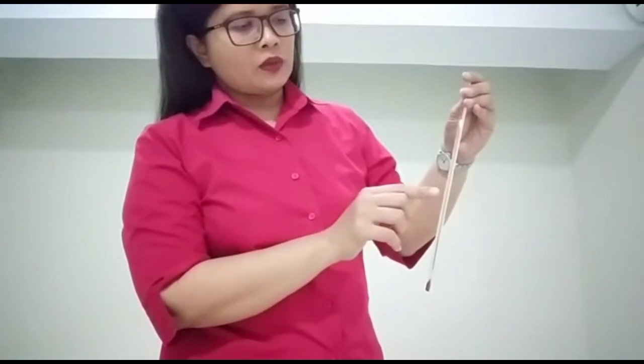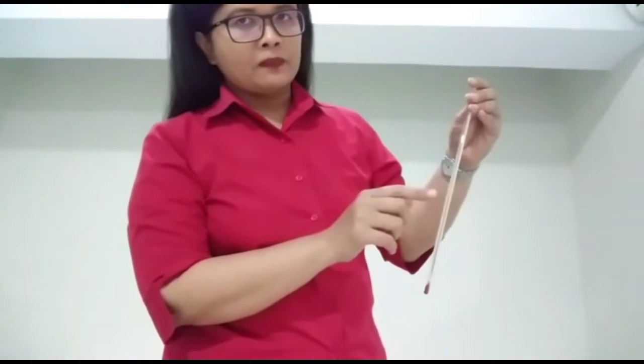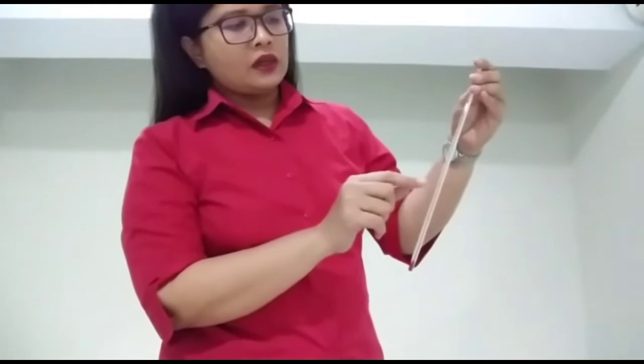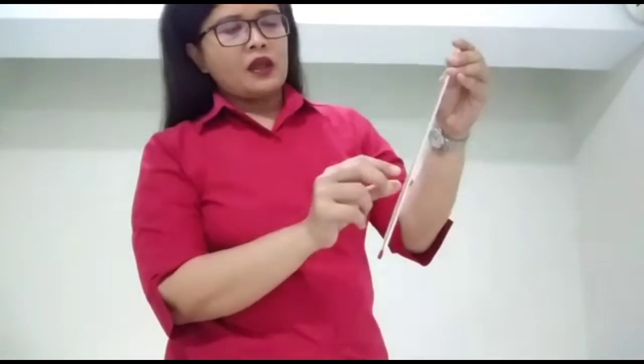Firstly, let's find out the temperature of the room. Usually we cannot use this one, so we need to use the room one or this kind of thermometer. Since it's using alcohol or mercury, you can check where the liquid goes down or up. Okay, and it stated that the room temperature here is around 28.